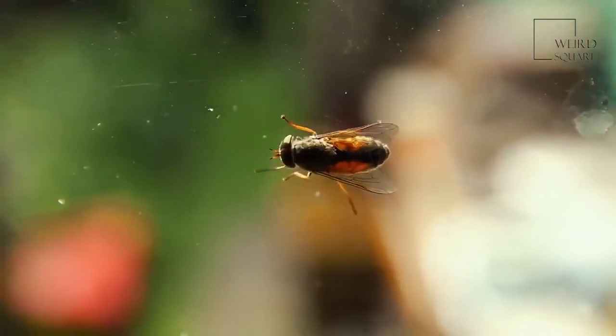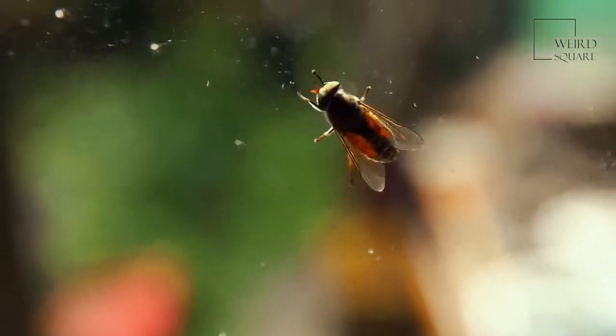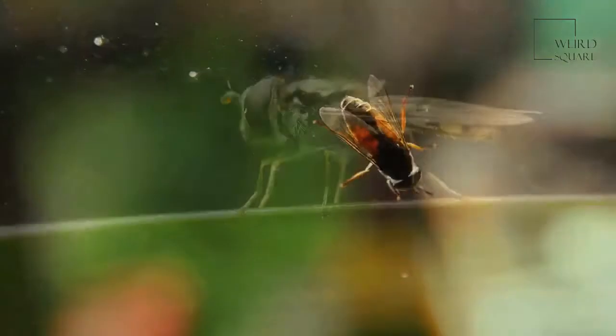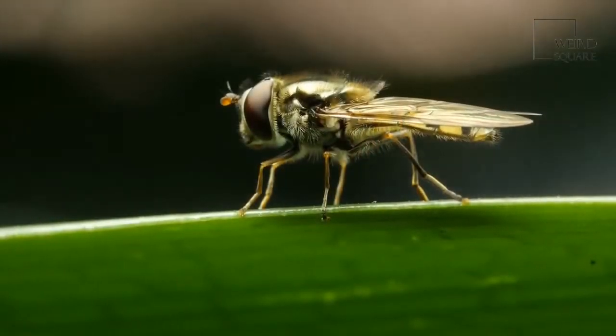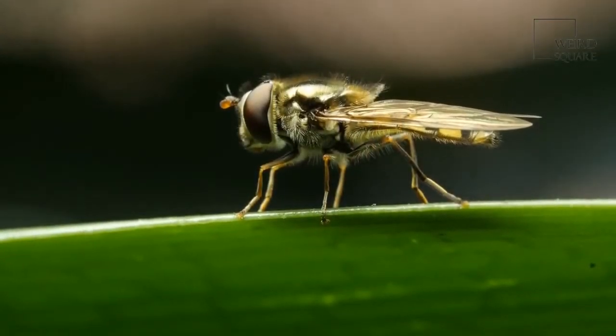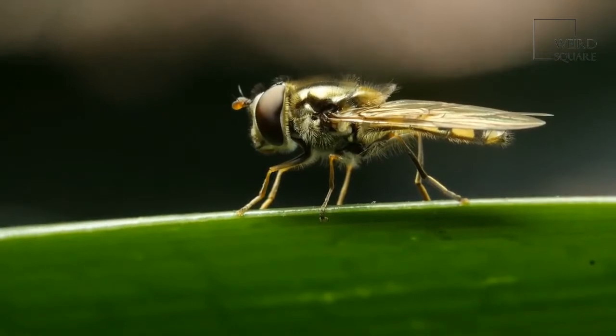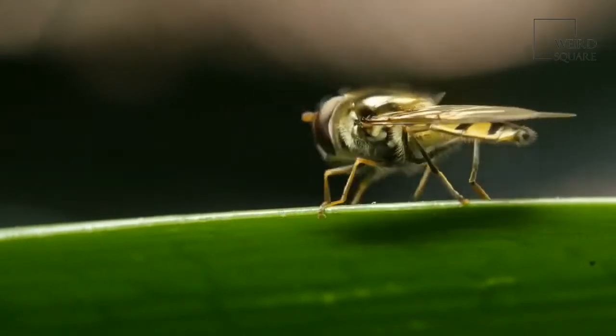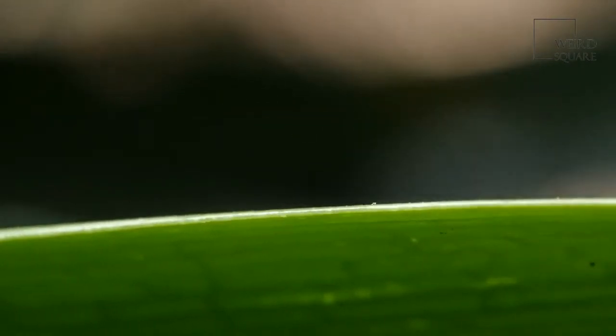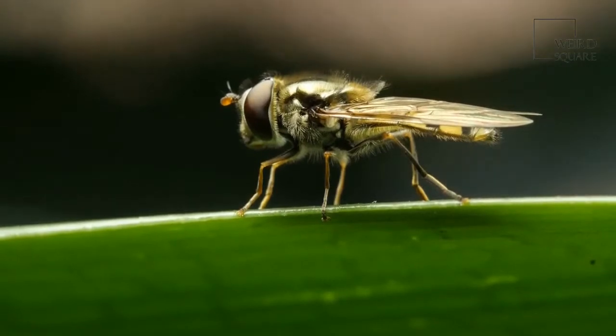The fly is one of the most common and diverse groups of animals on the planet. Although they so often share an antagonistic relationship with humans as an annoyance or a potential carrier of diseases, these insects also serve many important ecological roles. They are the second most common pollinators, behind only bees.